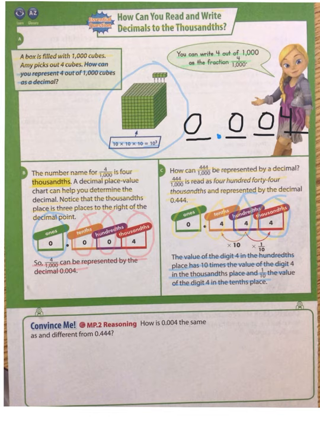So we want to know, how is 4 thousandths the same and different as 444 thousandths? Well, which one do you think is bigger? Pause the video and try to decide. If you said that 444 thousandths is greater than 4 thousandths, then you are correct.